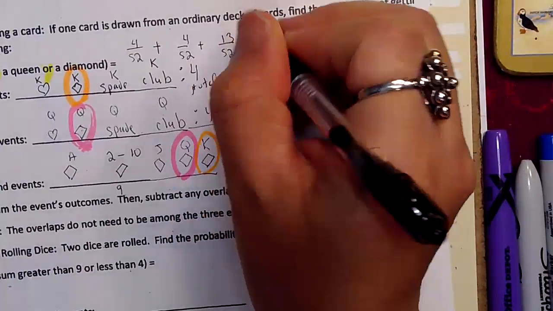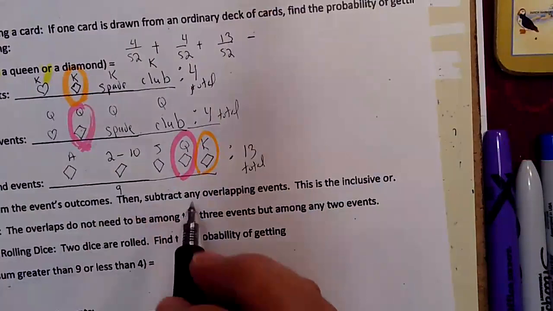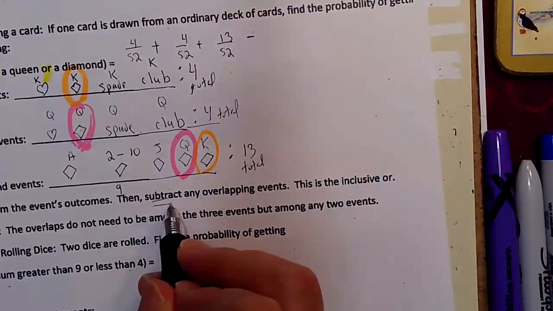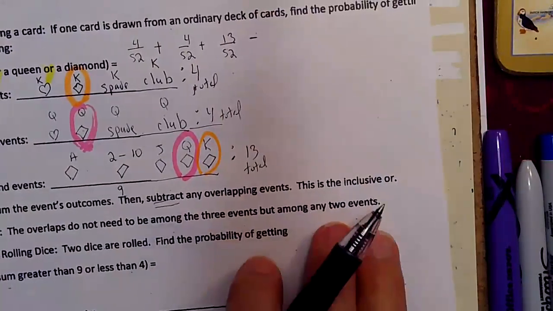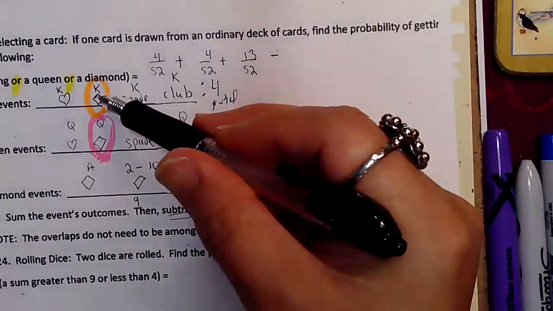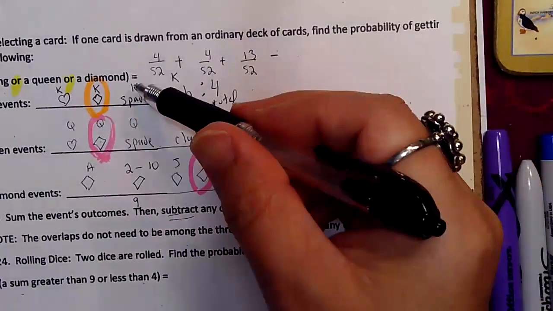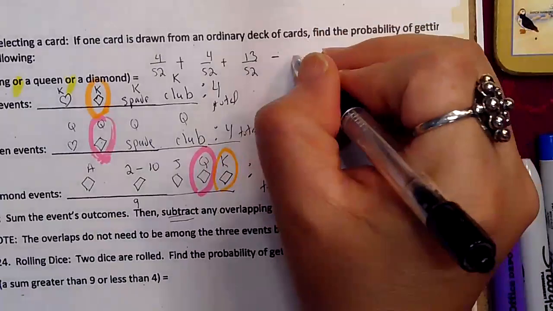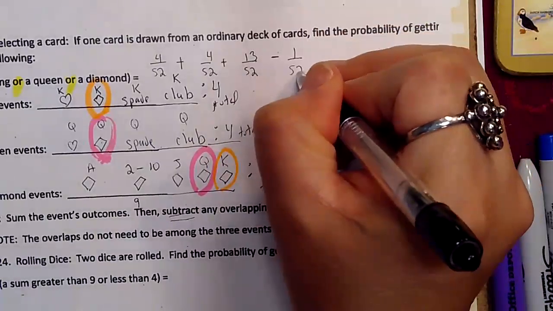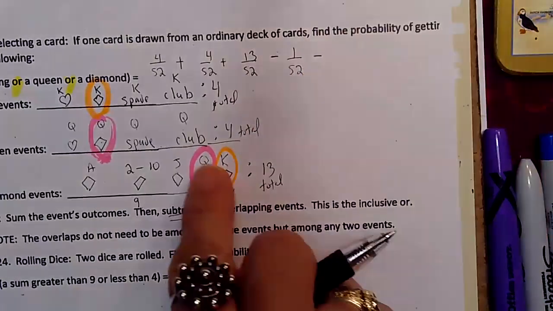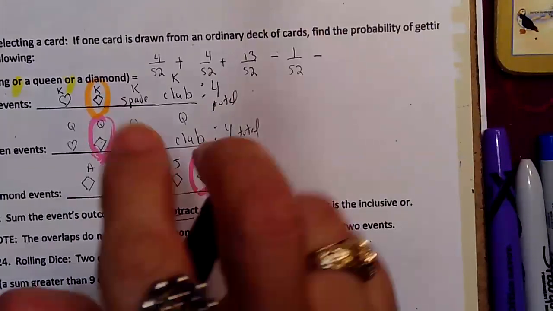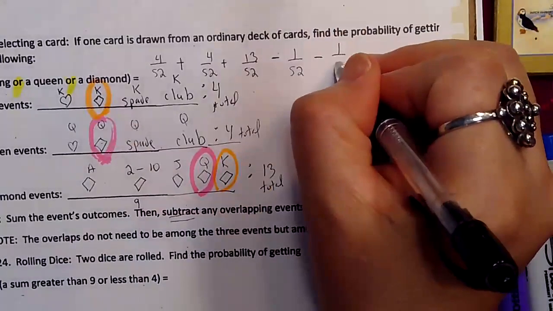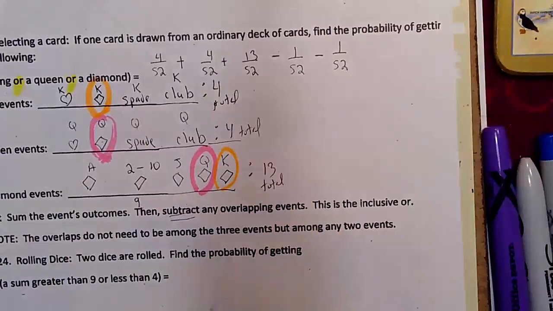Okay, but then you're going to have to subtract the overlap, so you don't count them twice. So you have this overlap, the card with a king, so minus 1 over 52. But you also have to subtract this one, 1 over 52.